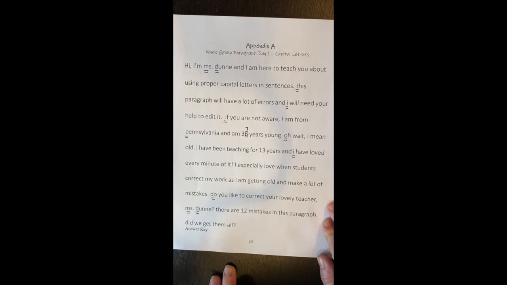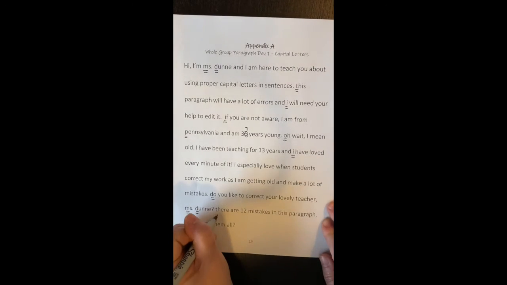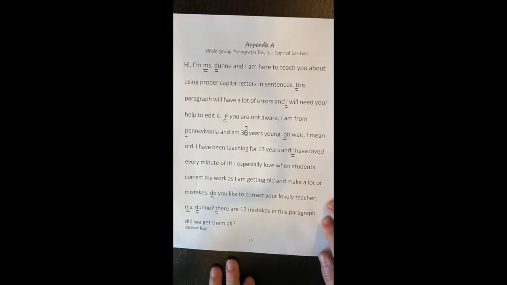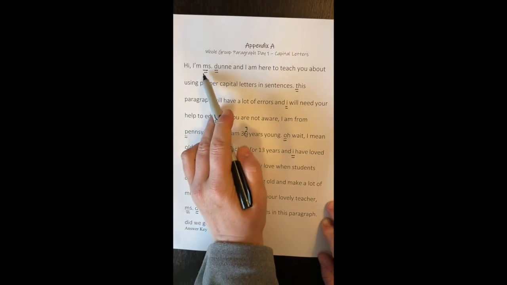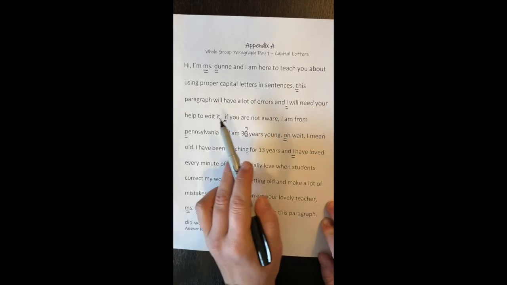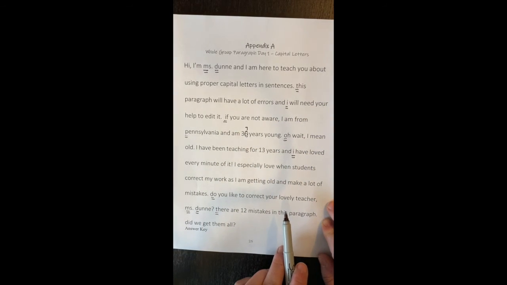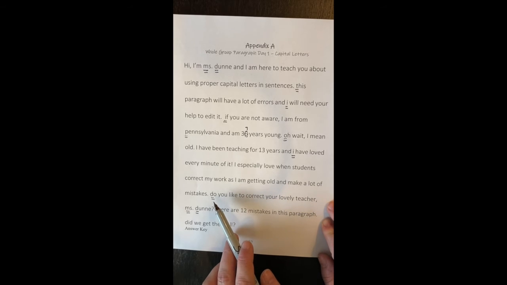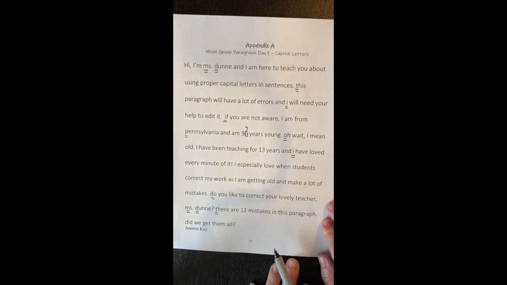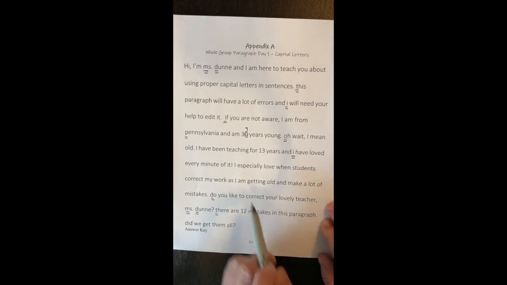And there are 12 mistakes in this paragraph. Now let's hope that I caught them all. So let's count. 1, 2, 3, 4, 5, 6, 7, 8, 9, 10, 11. Maybe it's 11 and not 12. Let's go back and re-edit it.